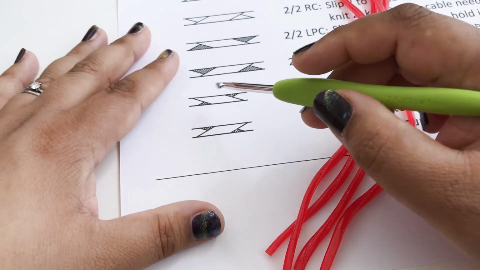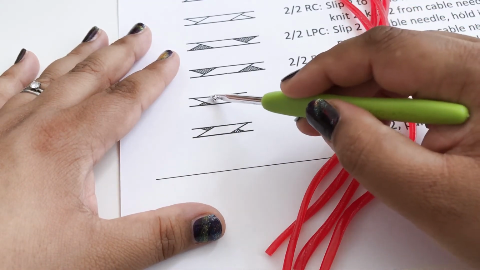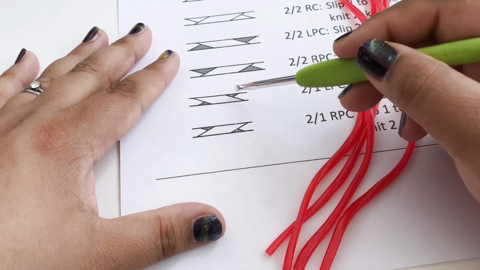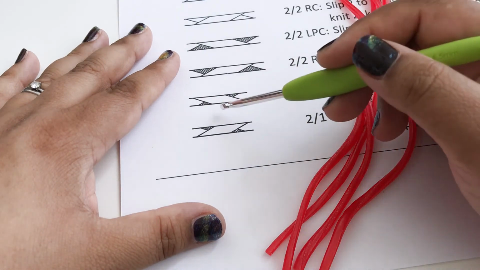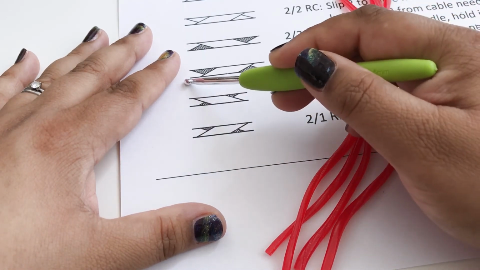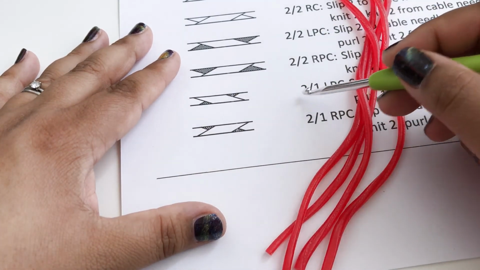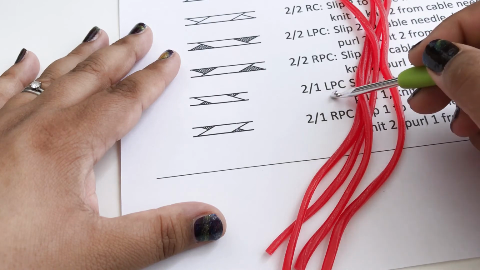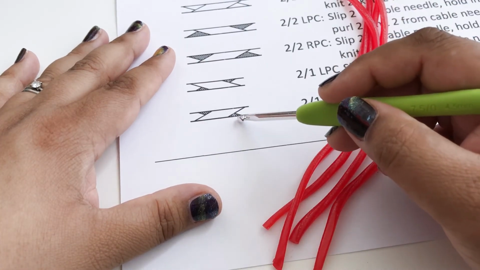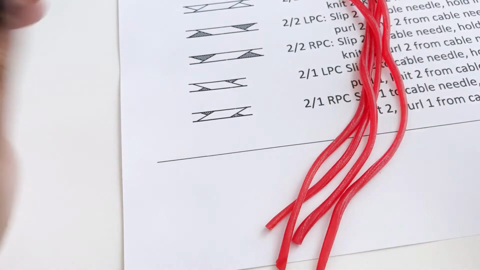I think I was off a little bit, but it should be about half the size of this big section, because this big section is 2 stitches and this small section is 1 stitch. So that is a 2 over 1 left purl, because it's shaded, cross. 2 over 1 left purl cross. Same way here, 2 over 1 right purl cross.